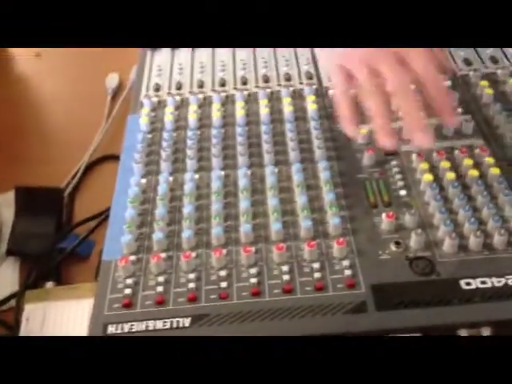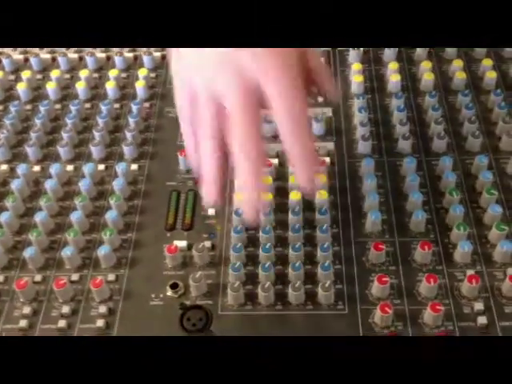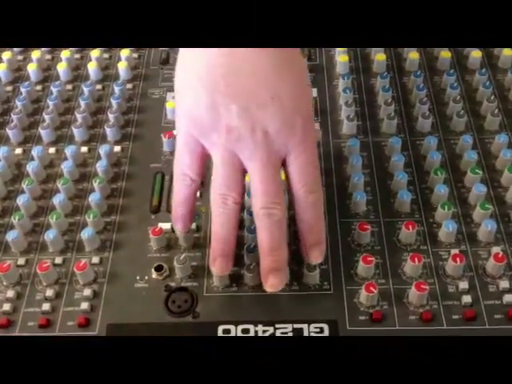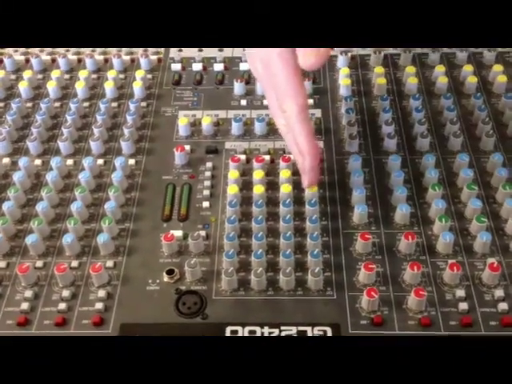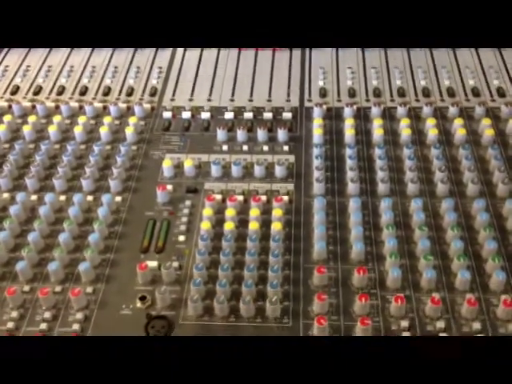Okay, now what is this in the middle? We call it a matrix. And it's very simple. All the matrix is, if I wanted to send something to, let's say, another room, like an overflow room. Let's say you have a venue and it fills up, and you have an overflow room. Well, what you do is you set up one of the channels in the matrix, and you could send the entire mix over to the overflow room.